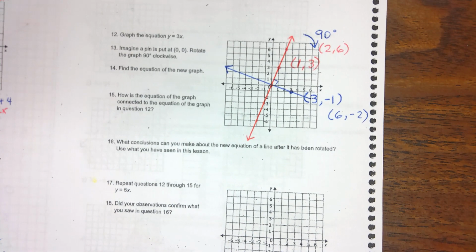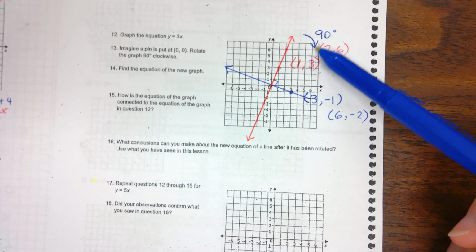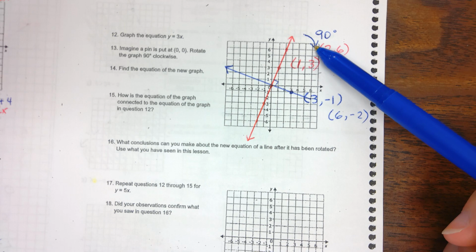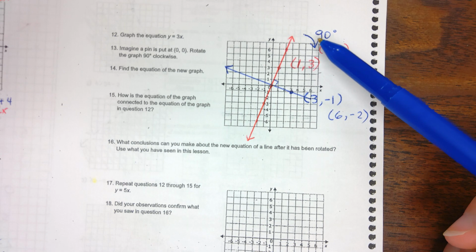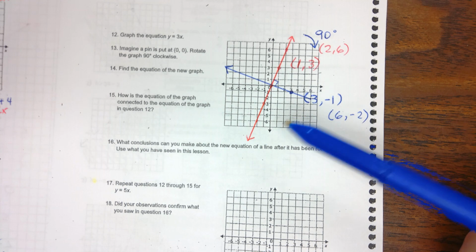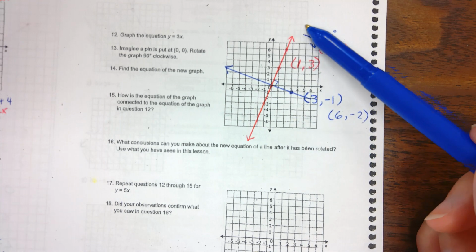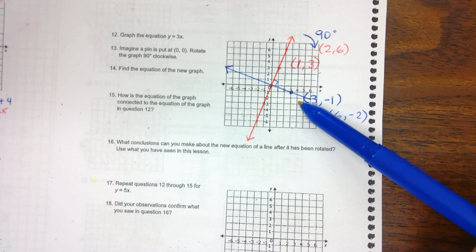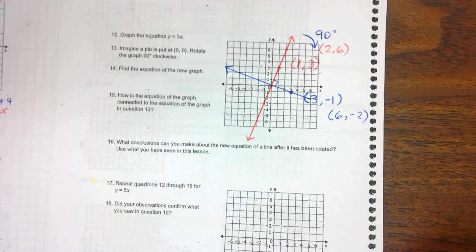And so this is rotating 90 degrees clockwise. What if I say rotate it 270 degrees counterclockwise? Okay. Rotating it 270 degrees this way will give you the same thing. All right. So I might ask you guys that on the test or on the assignment. So know that 90 and 270 is the same. 180 is the original line.